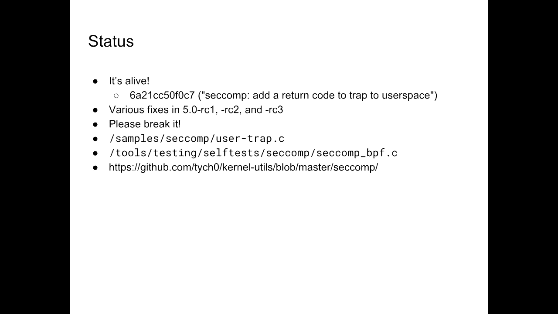So what's the status of this? It's alive. Please check it out. There's a bunch of stuff that I've fixed in the various RCs. There's some sample code here, which I'll go through in a second if there's no questions. And there's also some self-tests that test all kinds of things about it. And then I also have, just while I was working on this, I wrote a bunch of little utilities to do seccomp-based stuff, including there's cool things like you can trick the kernel into leaking restart_syscall into user space. And so there's a bunch of other interesting things there.